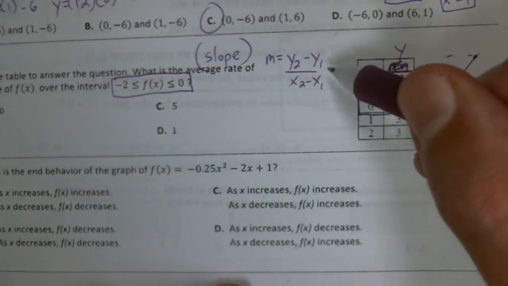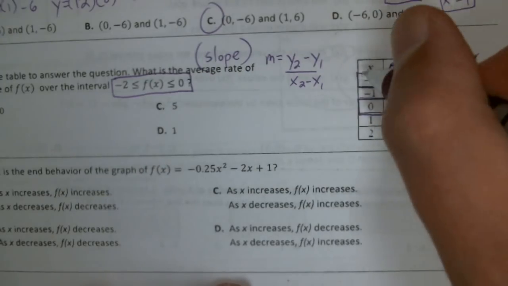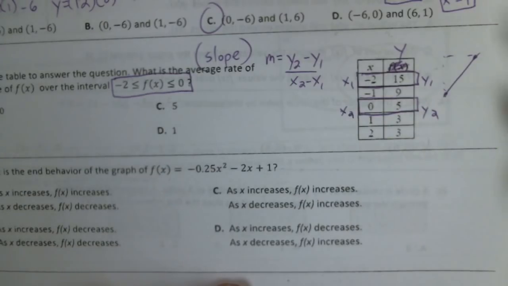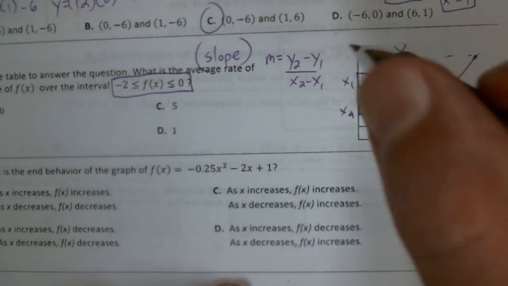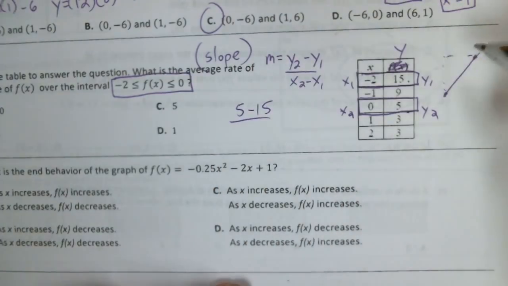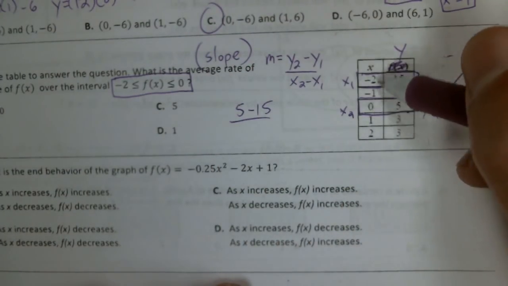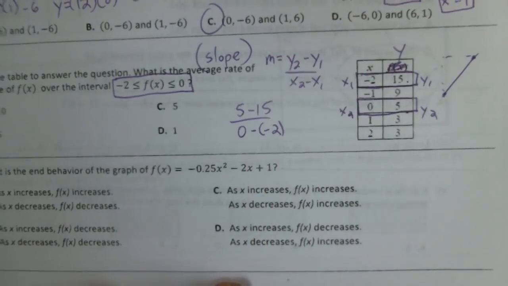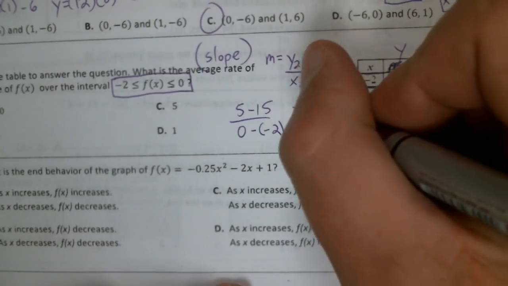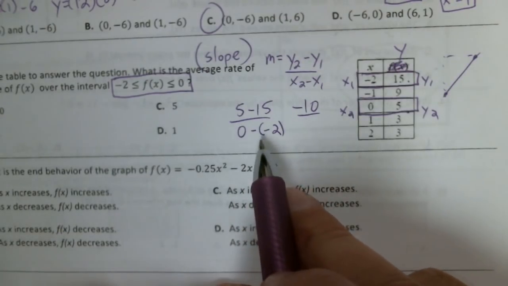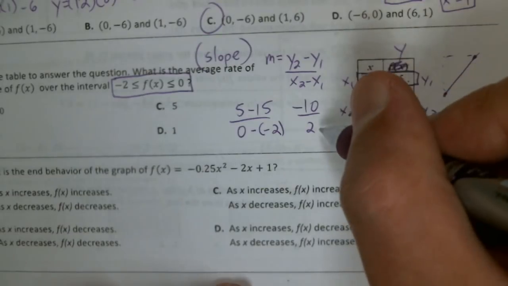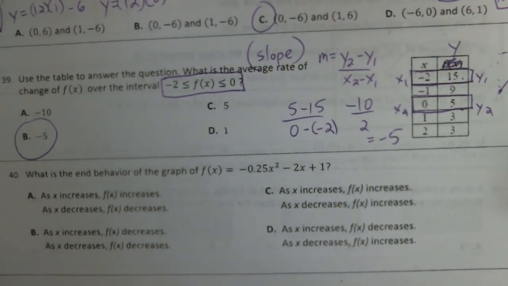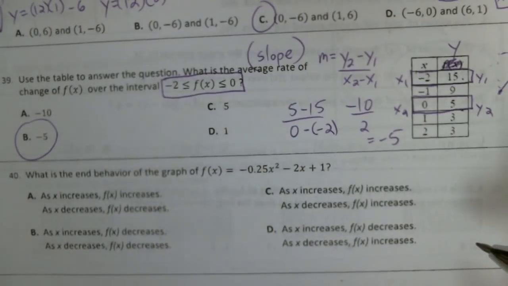Okay, but if you want to do it from the table, we're going to need to plug these points into the formula. This will be like my x1, this would be like my x2, this would be y1, this would be y2. So I'm going to take this second y minus the first y, so I've got 5 minus 15, the change in my y's, over the change in my x is 0 minus a -2. Okay, don't miss that, guys. That is a double negative. 5 minus 15 is -10. 0 minus a -2, that's 0 plus 2, which is a 2. -10 over 2 is a -5. So my average rate of change, or my slope, is a -5.